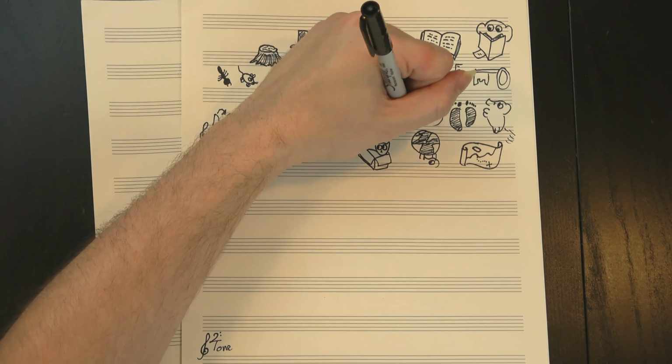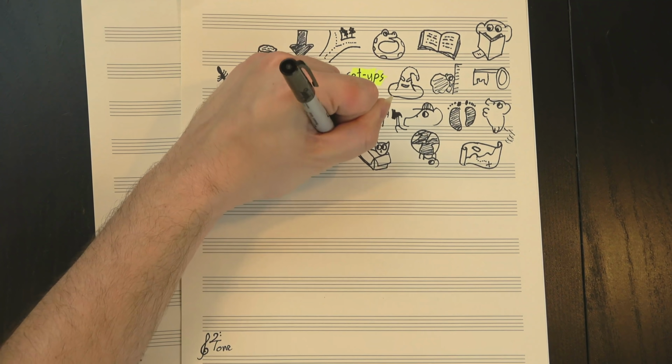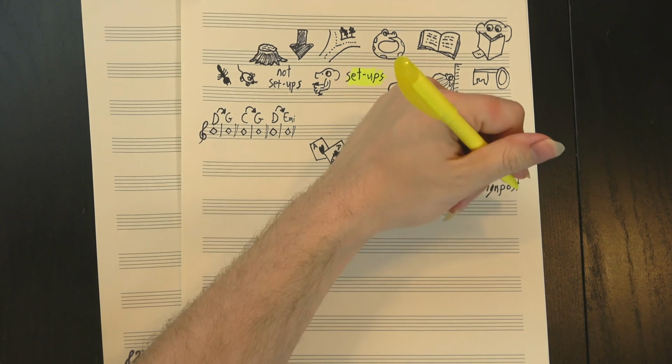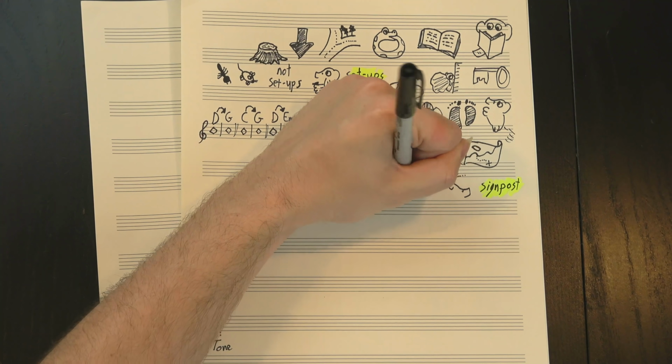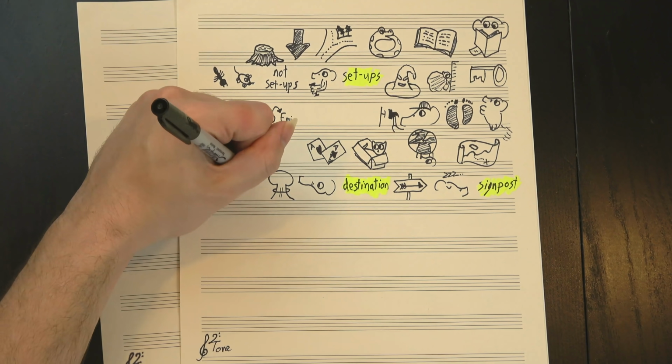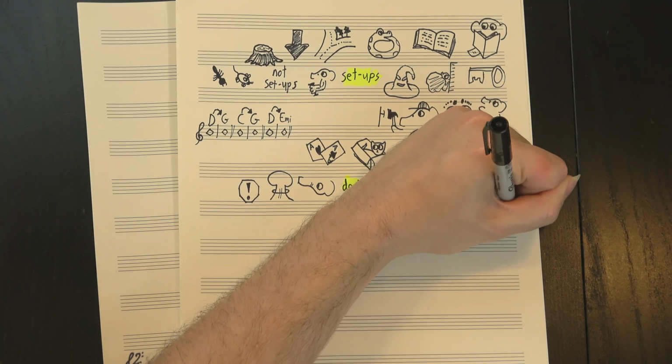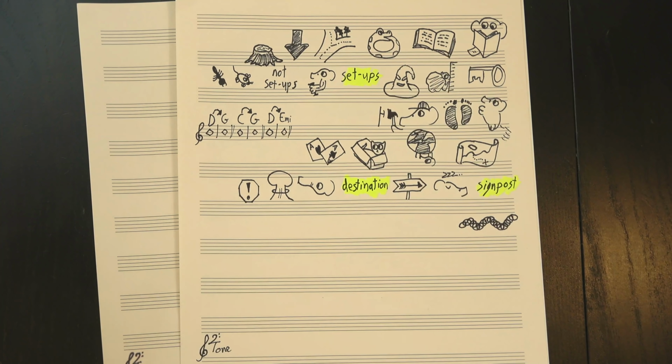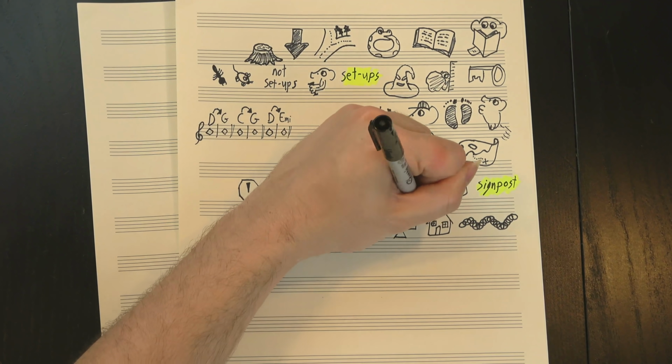In that video, I laid out 4 possible chord functions, but for our purposes, I only care about 2. The signpost, which doesn't get set up, but does set up the next chord, and the destination, which is the opposite, getting set up and then not setting anything else up after. Effectively, the signpost starts a chain of resolutions that ends up at a destination. Most loops have one of each.